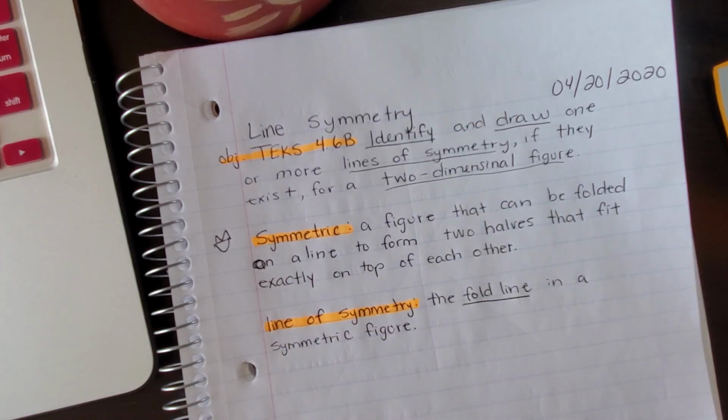A square is not the only one that has lines that can be symmetric. For example, we can take into consideration this rectangle that I have right here. Okay? This rectangle right here can also be a symmetric shape. If we look at it, can I fold this rectangle one way so I can find exactly the half of it?